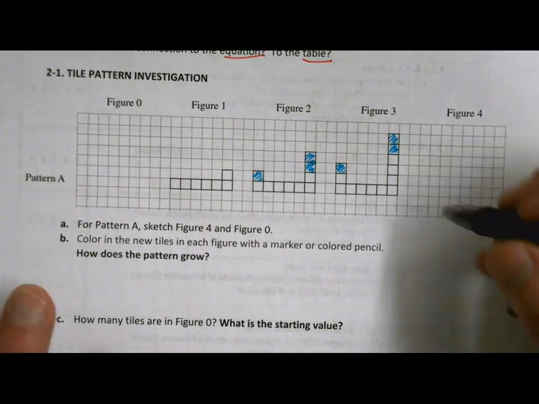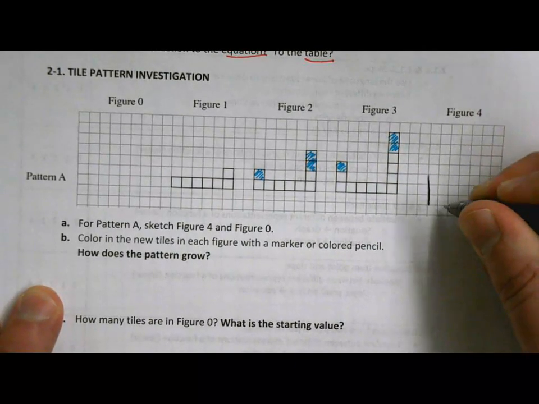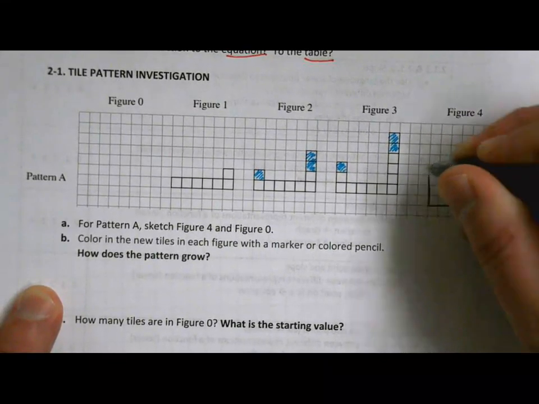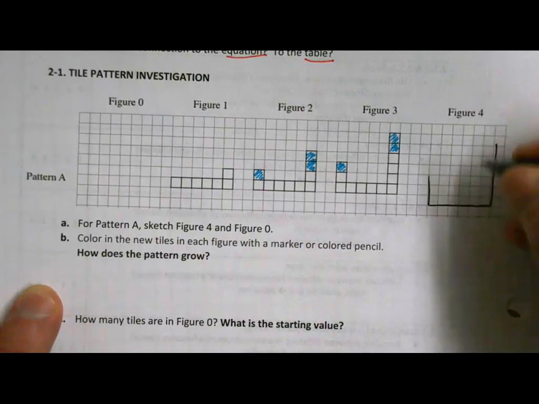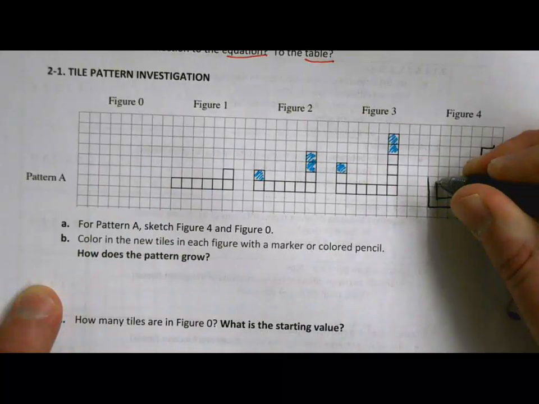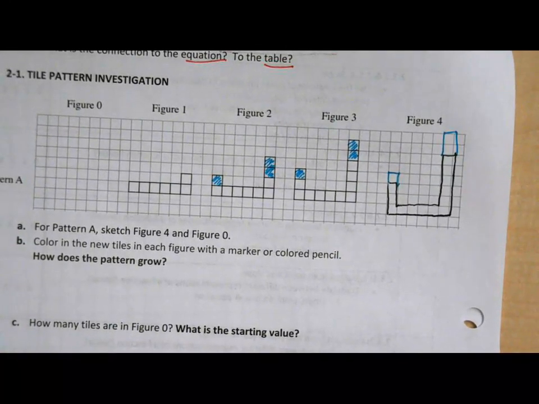So if I were going to draw the new one for figure 4, I could draw exactly what I've got here. I do need to move it down to fit it in. 1, 2, 3, 4, 5. There were 6 across the bottom and 6 going up the side. So this is what figure 3 looked like. So you're saying to make my new one, I would add 1 more block over here and 2 more blocks over here? Awesome. Works for me.